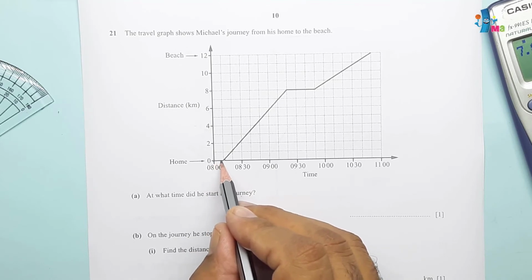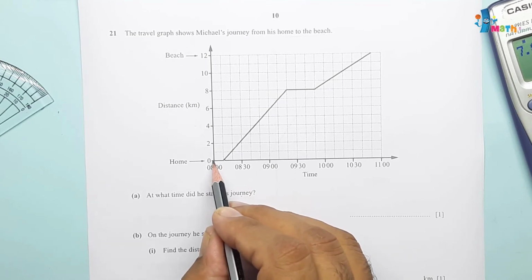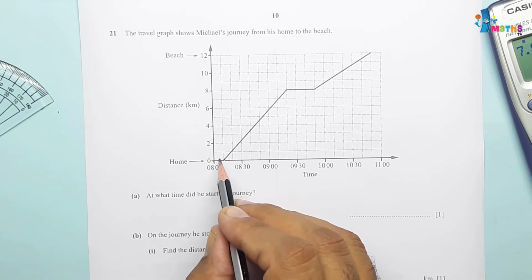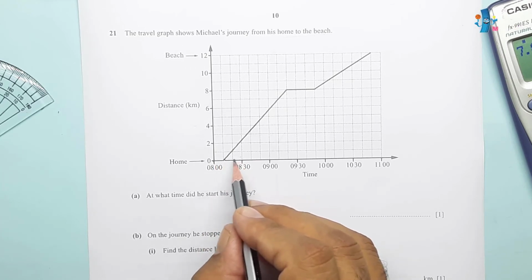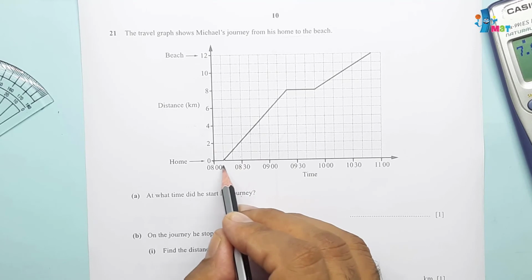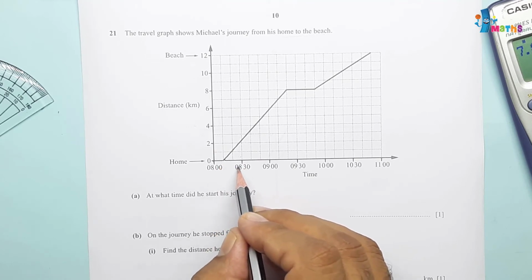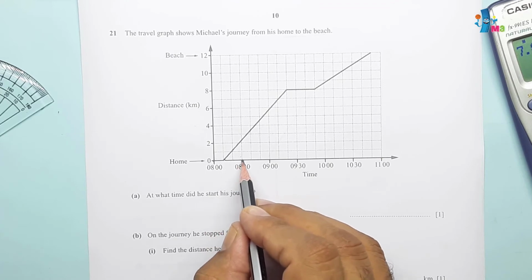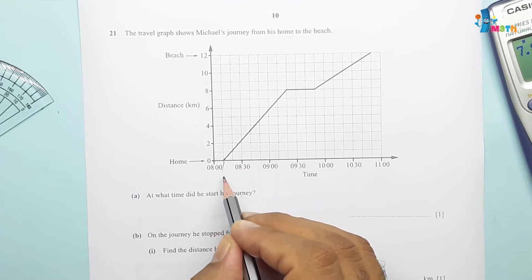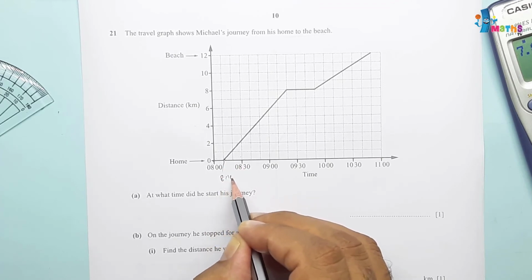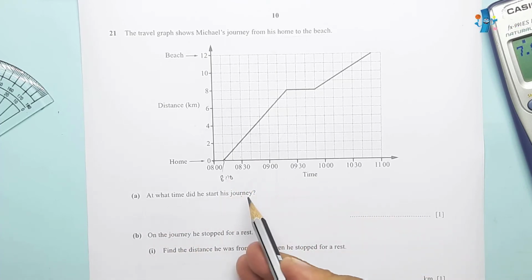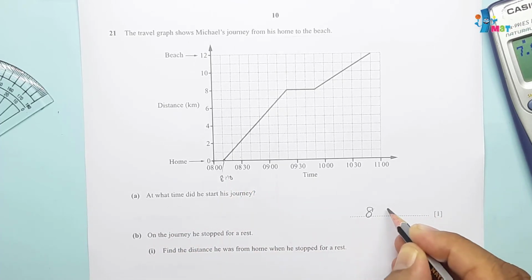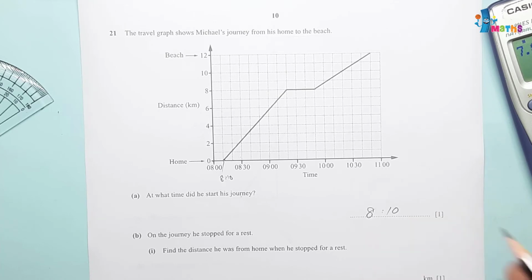Basically this is 8 o'clock, and he started from here. 1, 2, 3 boxes. After 3 boxes, time will reach 8:30. So each box is equal to 10 minutes. So this will be 8:00, 8:10, 8:20, 8:30. So at this location, it will be 8:10. So the starting time will be 8:10. You can write 8:10.